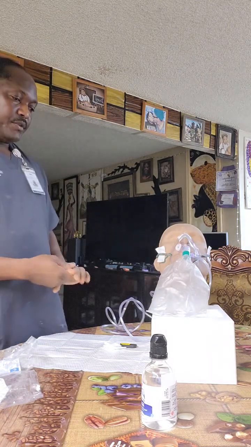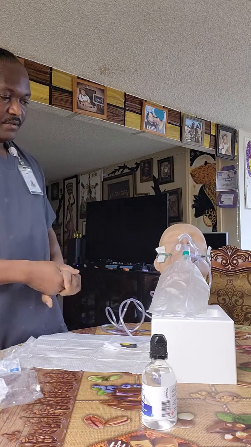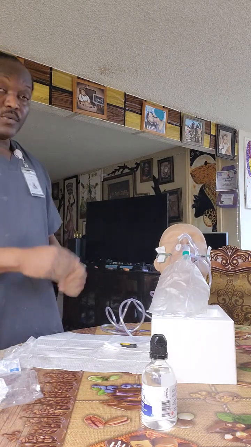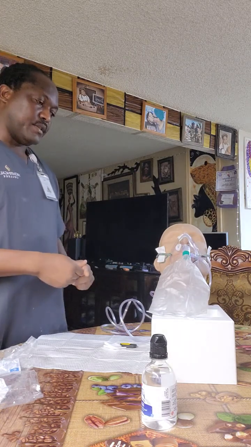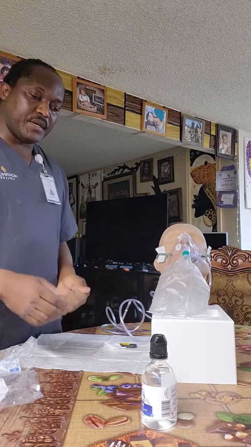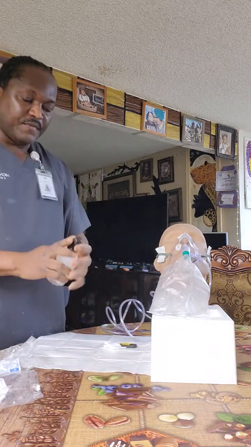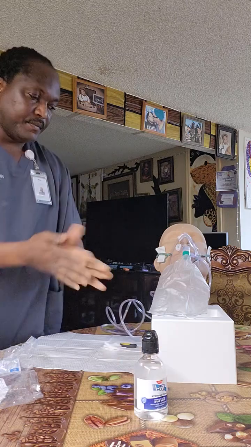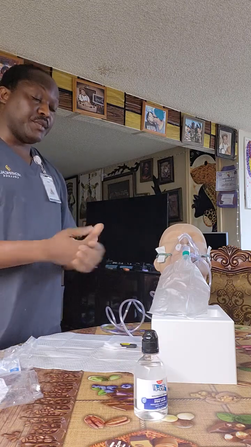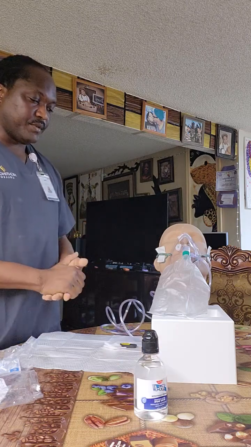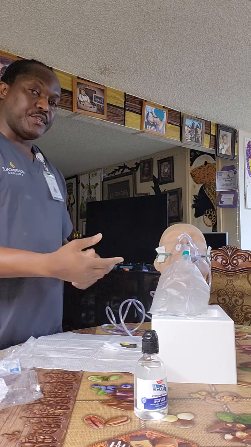So now the patient is doing good, oxygen flowing all right. Now the doctor wants us to take the oxygen out. So I'll come back in, perform hand hygiene, and I'll let the patient know that the doctor wants us to remove it. So now I'm going to take it off.